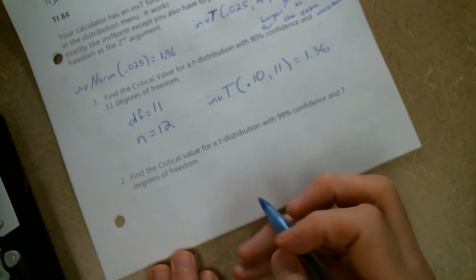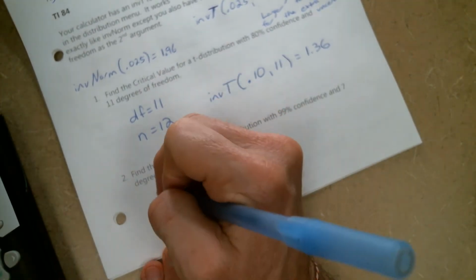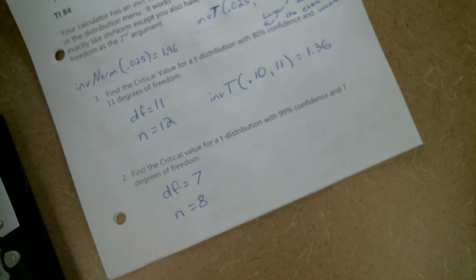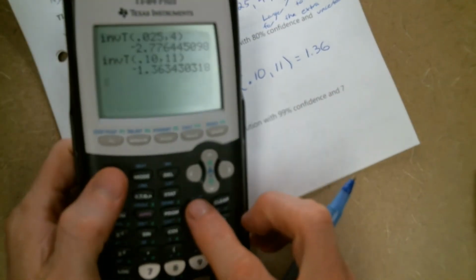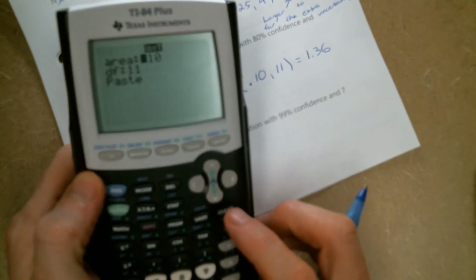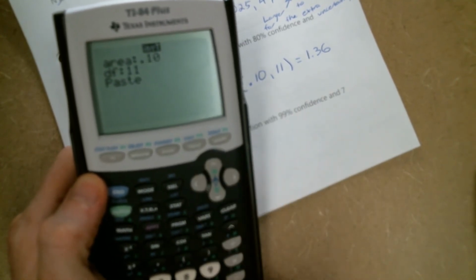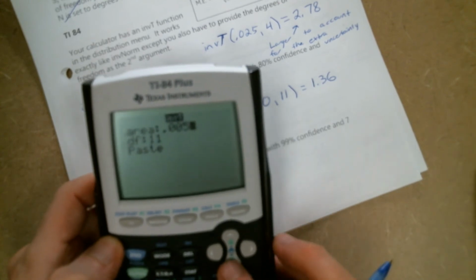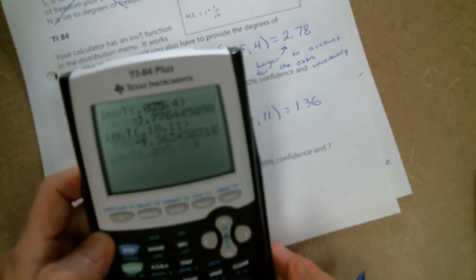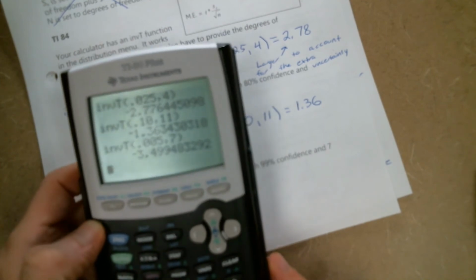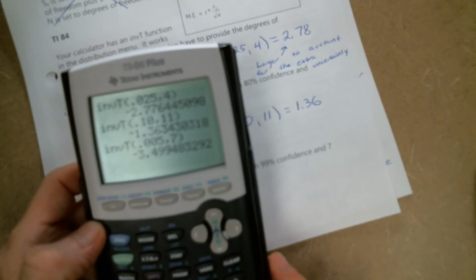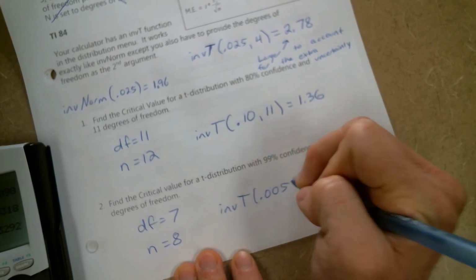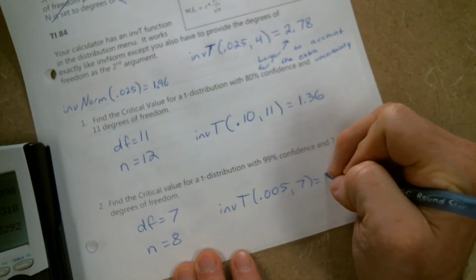Same thing down here. Find a t distribution with 99% confidence and 7 degrees of freedom. So 7 degrees of freedom means our sample size is 8. We've got a 99% confidence. So again, distribution inverse t. 99 means there's 1% left over, but it's split between the left and the right. So that's 0.005, 0.5%, with 7 degrees of freedom. And that one works out to be 3.50. So inverse t of 0.005 with 7 degrees of freedom equals 3.50.